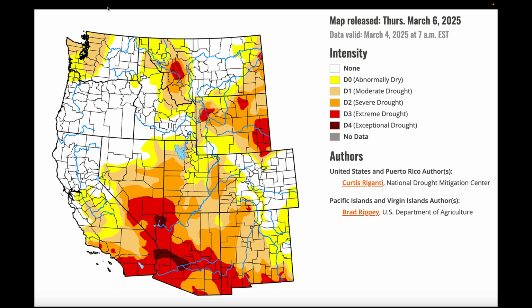Yeah, so I'll just ask you for a second. You guys stare at that for a second. Tell me what pattern you see, or do you see any patterns here with our current drought monitor?